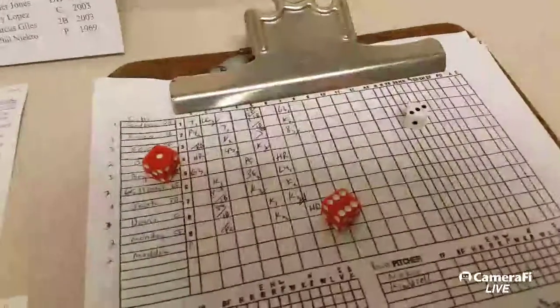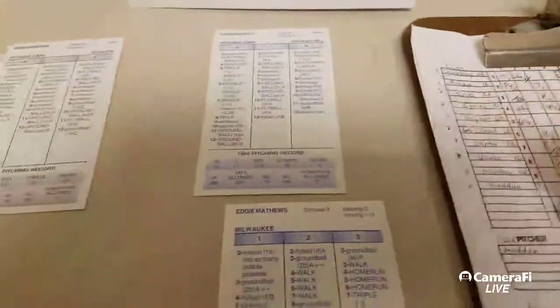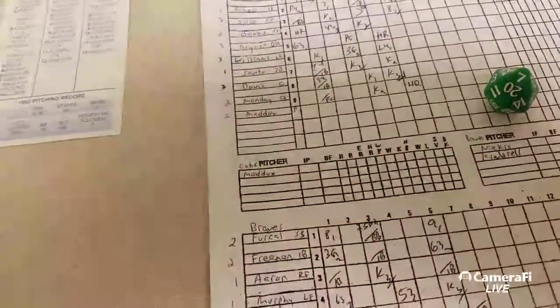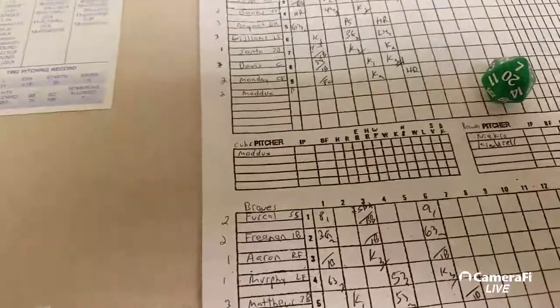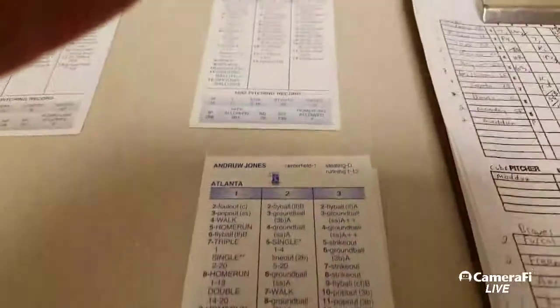against Maddux. 3-7 for Eddie Matthews. A 1-3 is a triple. 4-20 will be a single. So at least Matthews will get on base. It's a single for Eddie Matthews. That brings up Andrew Jones, followed by Chipper Jones. So we got Andrew Jones and then Chipper Jones. Andrew Jones and Chipper Jones.